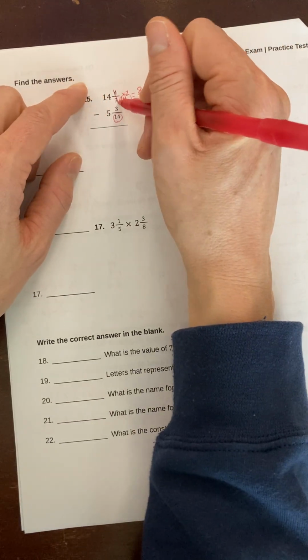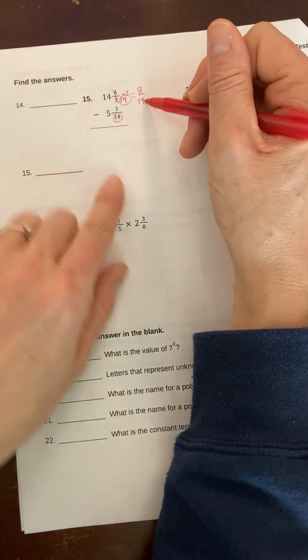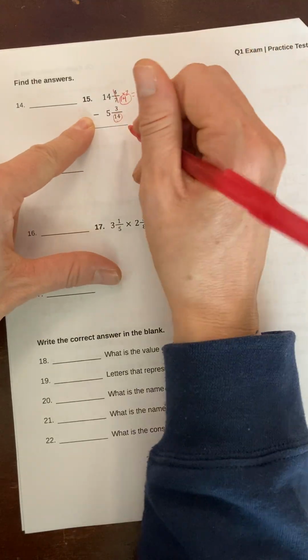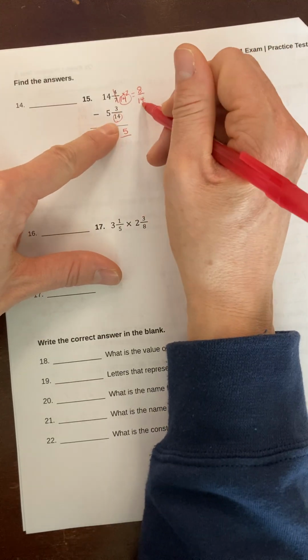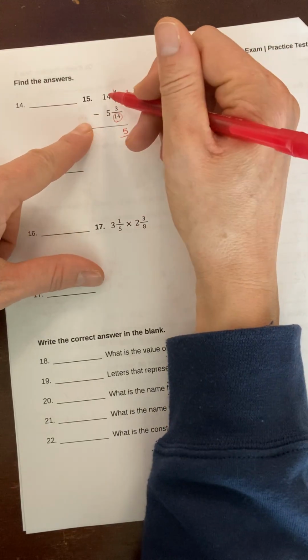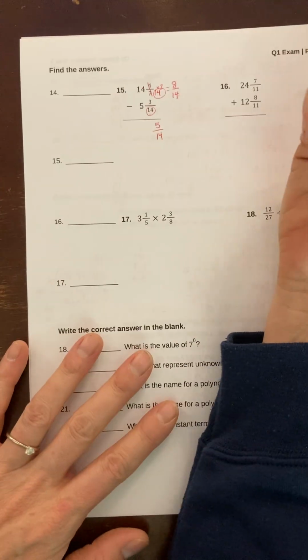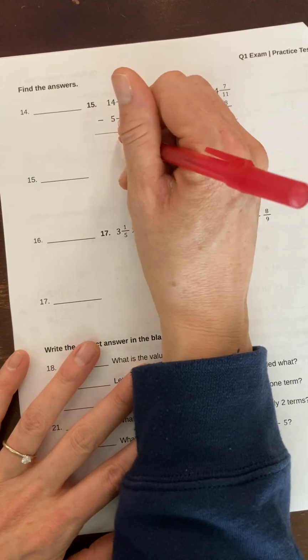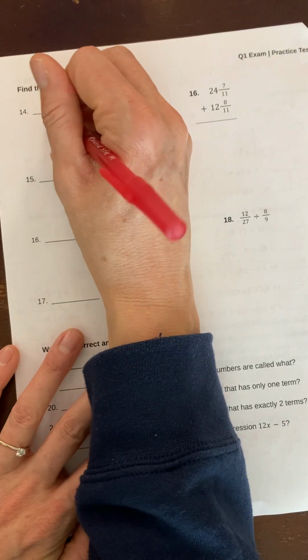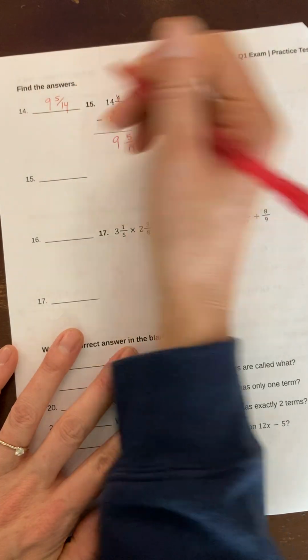Okay, so now I'm not going to use this anymore. I'm going to use 8 over 14. So let's subtract. 8 minus 3 is 5. We keep our denominator of 14, and 14 minus 5 is 9. So our answer is 9 and 5/14.